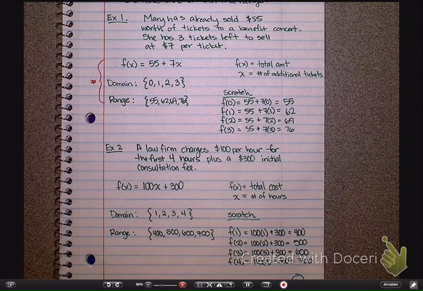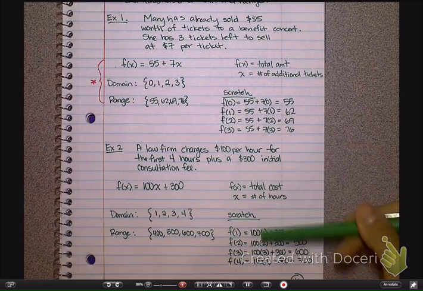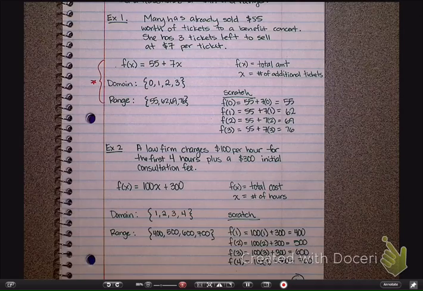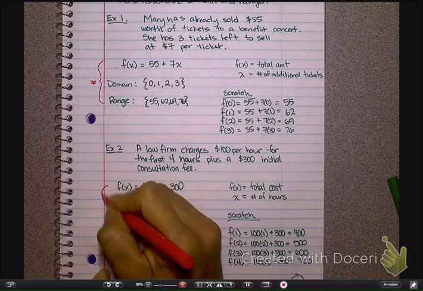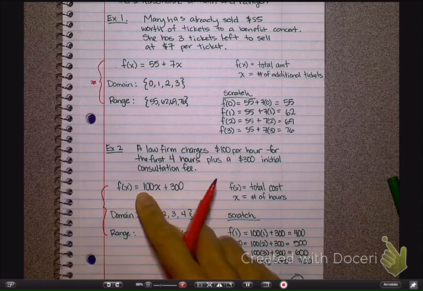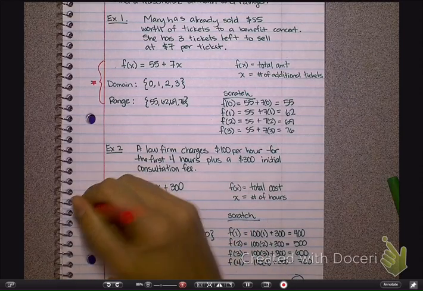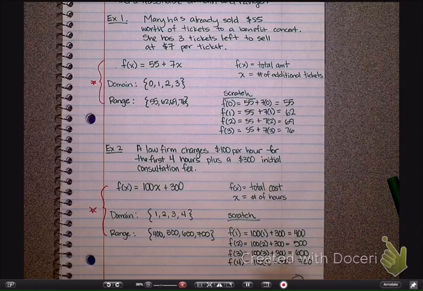All right, so how did you guys do? Did we all get 400, 500, 600, 700? Good. So we should have plugged in each of the domain values and got a corresponding range value. That's my domain and range. So I did all the parts of what the instructions said. I wrote a function, I found a reasonable domain, and I found a reasonable range. This part is the answers. This is just my work.